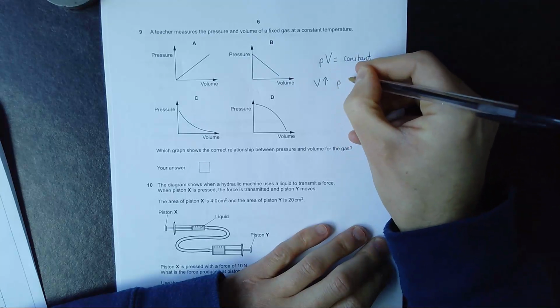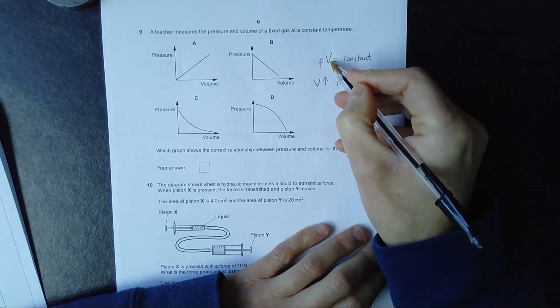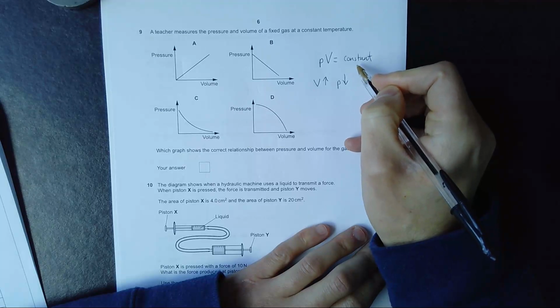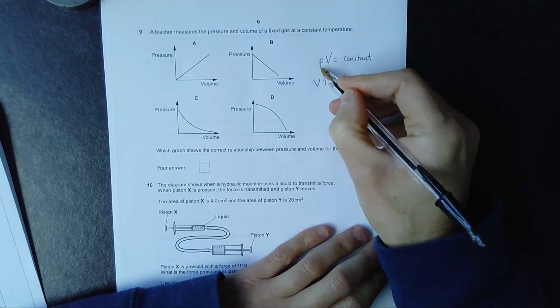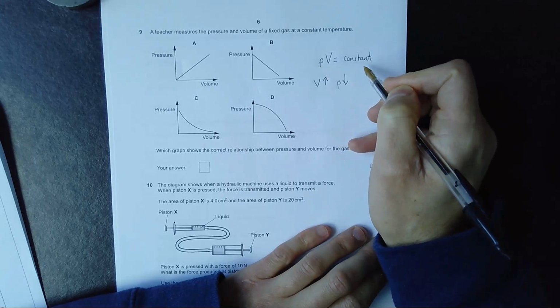And it has to go down by the same ratio. So for example, if you doubled the volume, the pressure would have to halve for it to still equal the same number. Okay? If the volume was tripled, the pressure would have to go down by a third, or to a third, for them still to equal the same number.